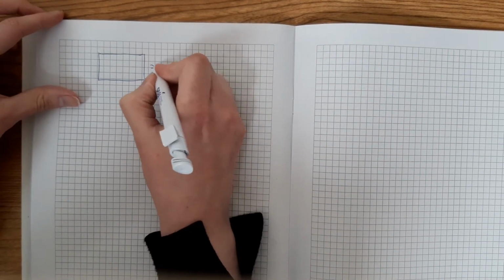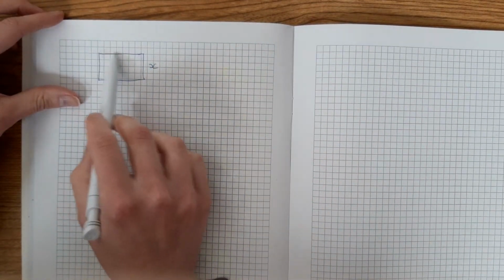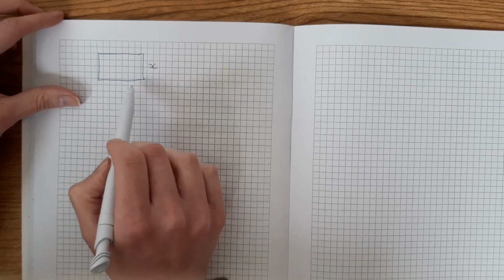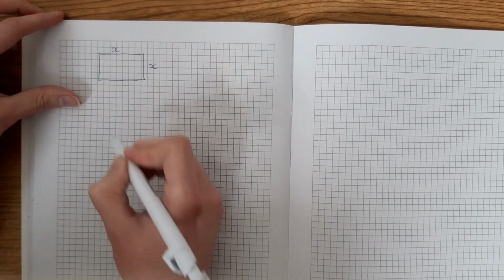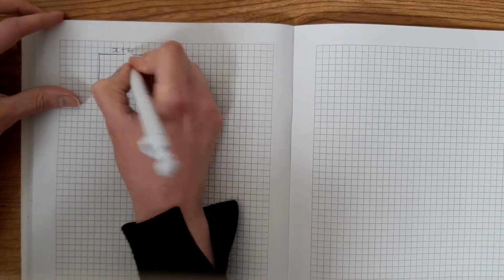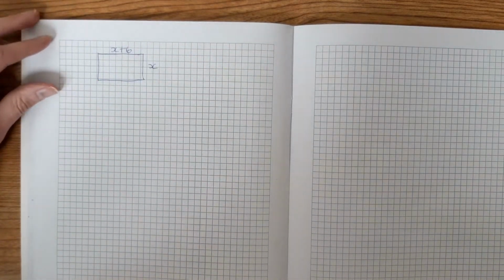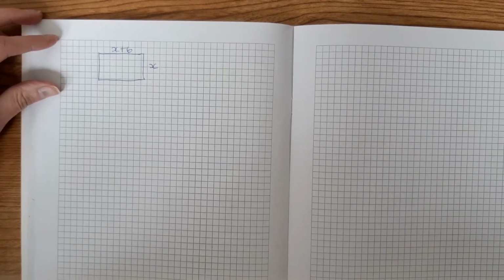It has to be x. And the length, which is the long side, exceeds the width by 6. So it's 6 bigger than the side. So if the side is x and it has to be 6 bigger, it's x plus 6. So at this stage, we have the length and width of a rectangle in terms of x.